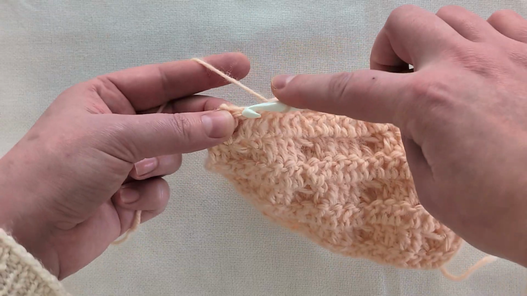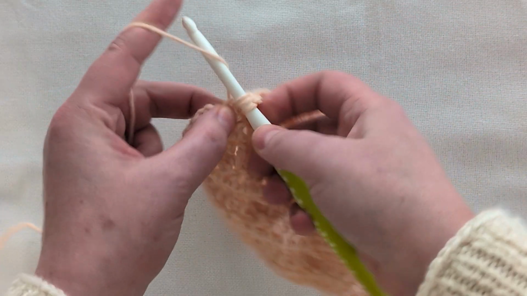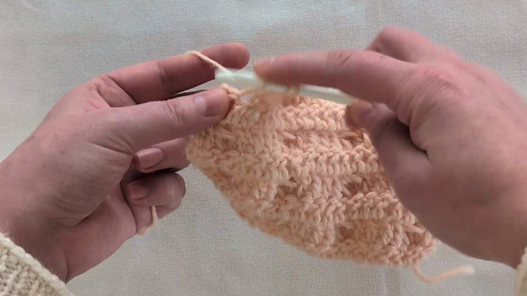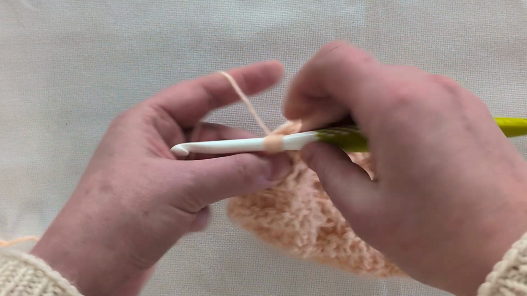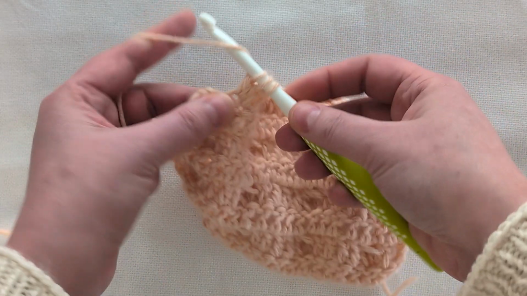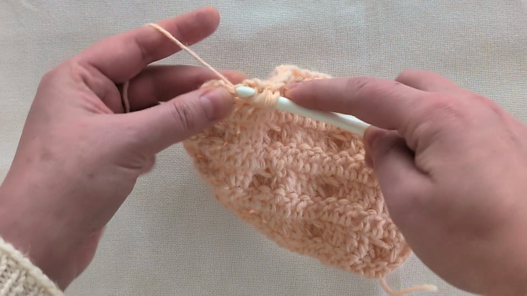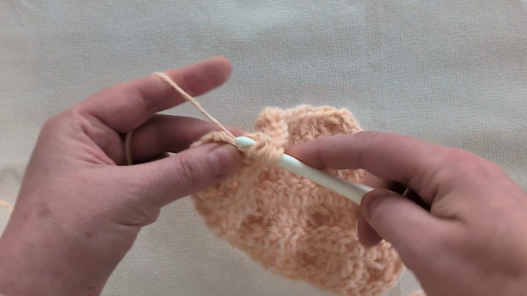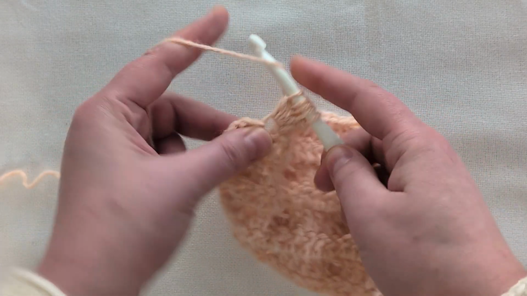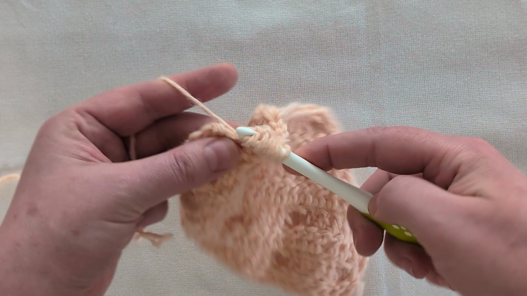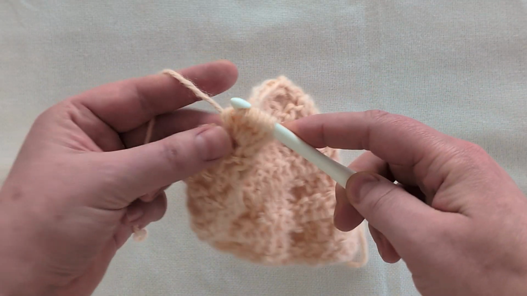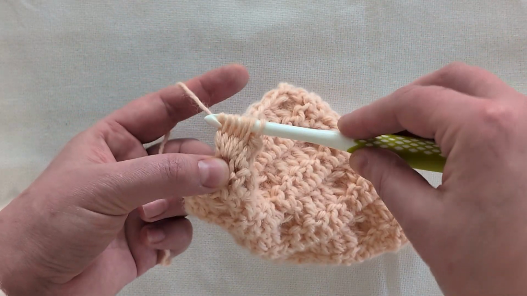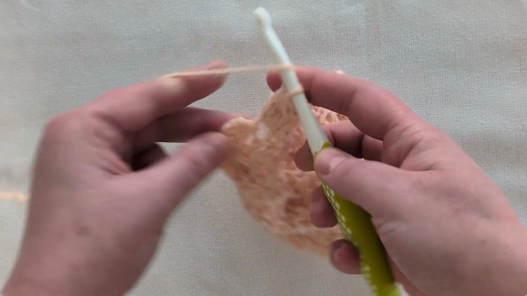So yarn over as I would a double crochet. 1, 2, 3, 4, and 5. And then through all of the loops together.